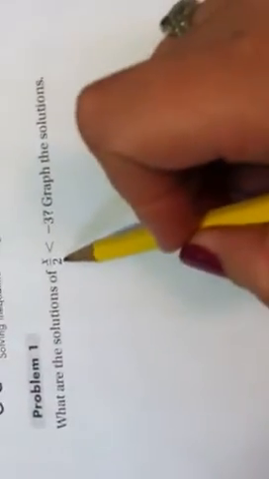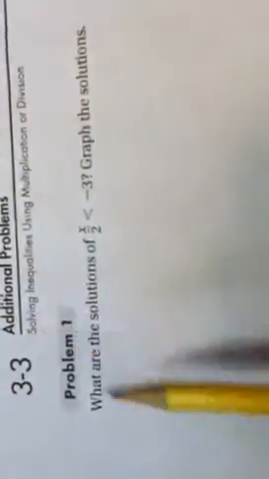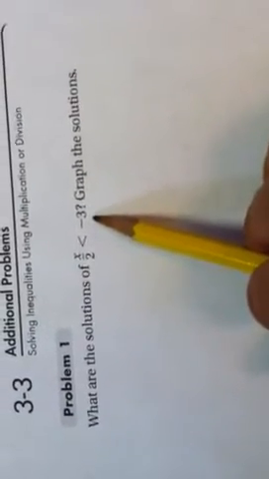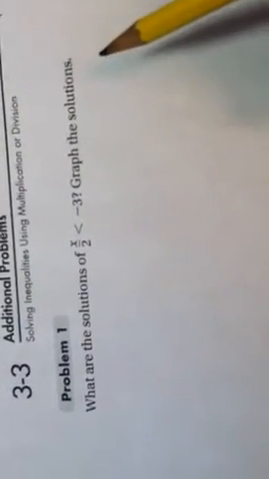Today in section 3.3, we talked about how to solve an inequality using multiplication and division. So I've got two problems here that we're going to go over. The first one, we are going to multiply by a positive number. The second one, we're going to multiply by a negative number. So let's look at this first one. The question is, what are the solutions of x over 2 less than negative 3? And then, of course, we need to graph the solution.